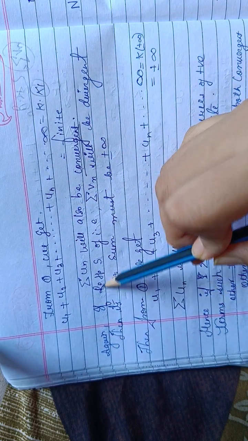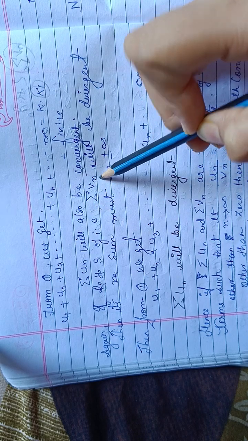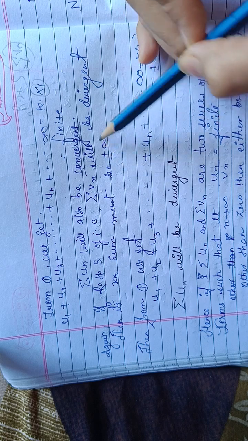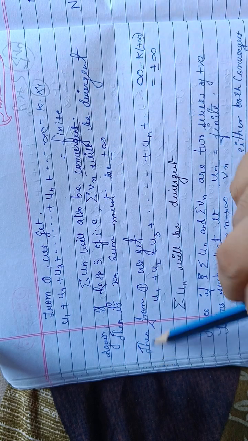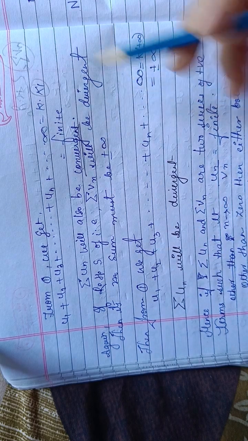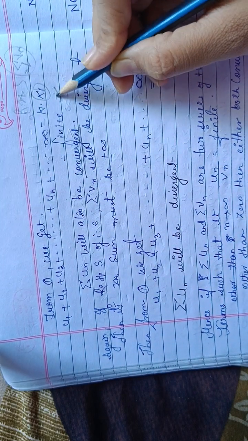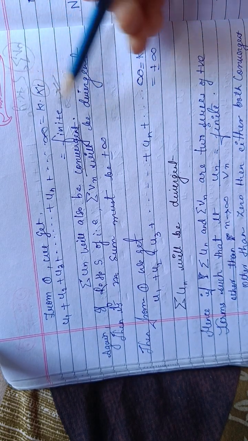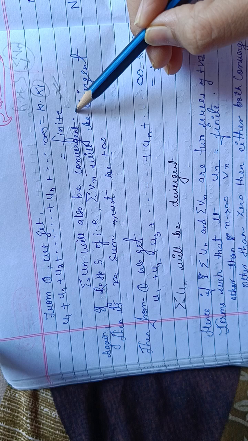So again, if series Vn will be divergent, then the sum must be plus minus infinity. Then from 1 we get this again. This was up to here, the case of convergency, to prove the series is convergent. So we have proved till here.